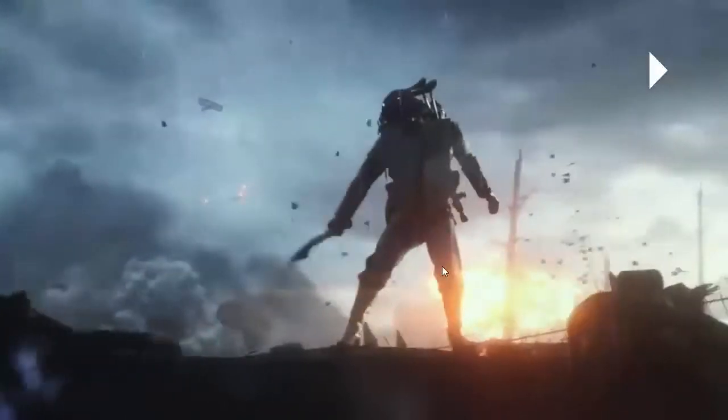Even in this shot, more focus on the foreground, less on the back, even though there's something exploding there, but our attention is not being directed there, using depth of field.